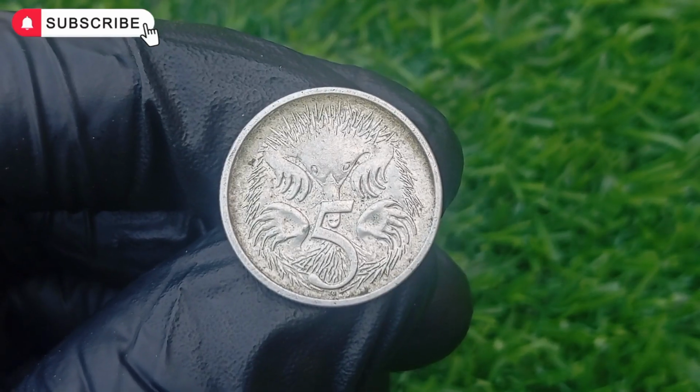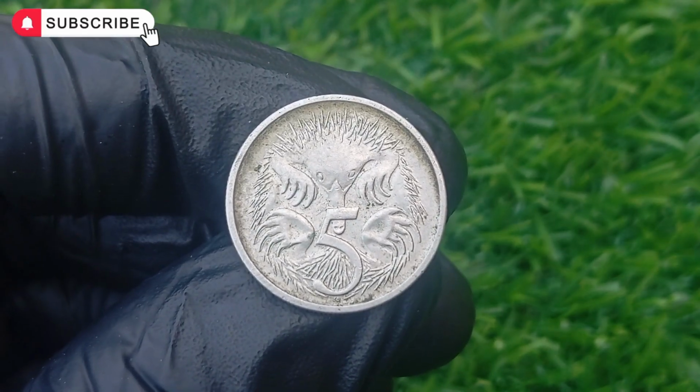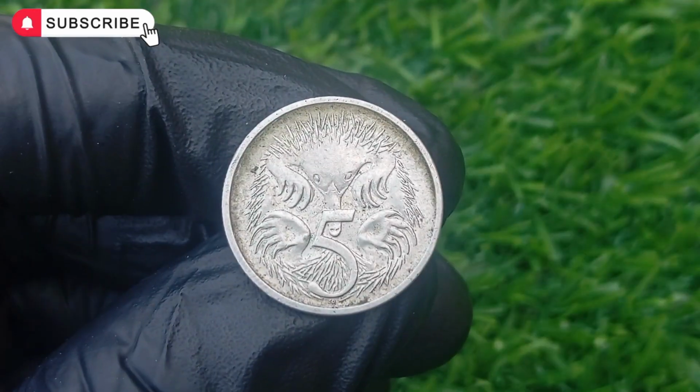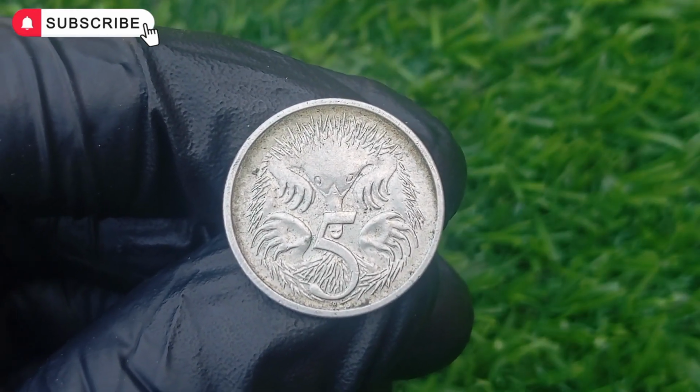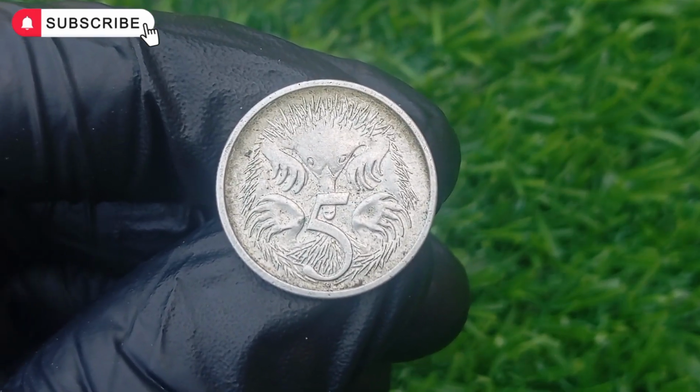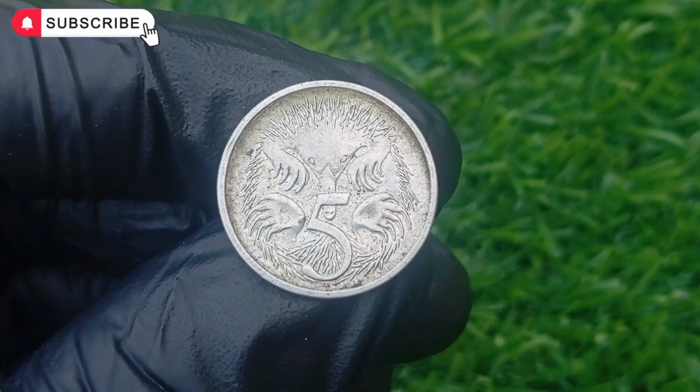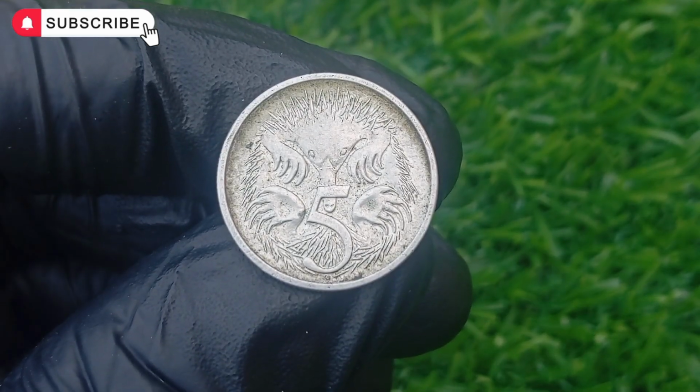Even though its value may be small, the 1995 5-cent coin encapsulates decades of tradition, artistry, and national identity, standing as both a monetary tool and a miniature piece of Australian history. Next coin.